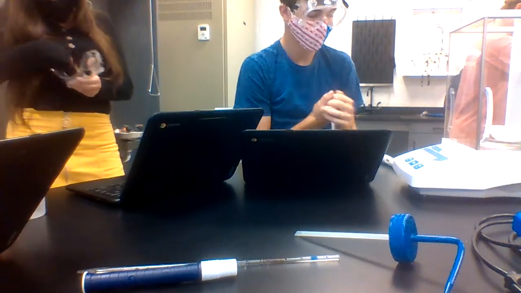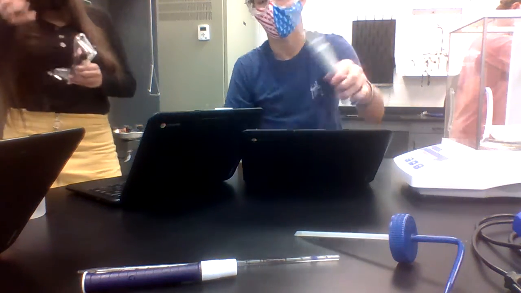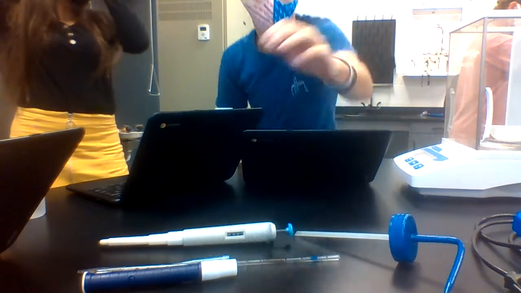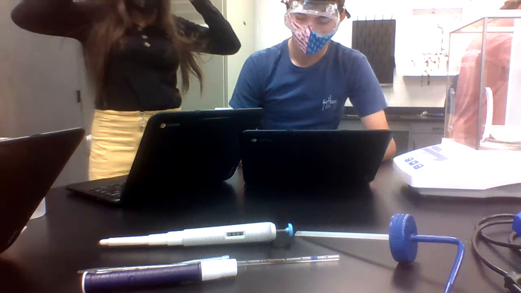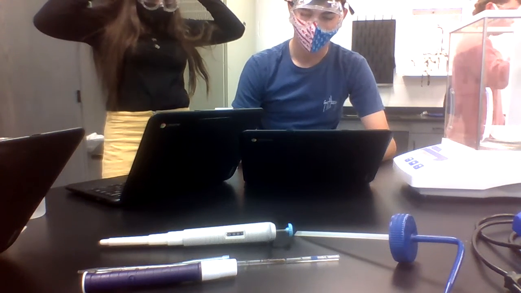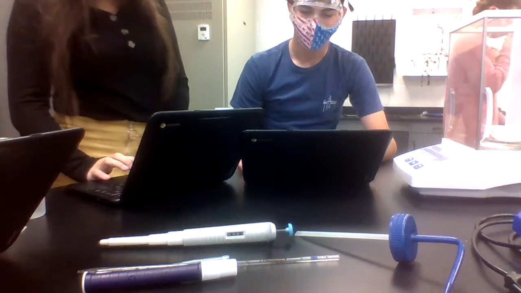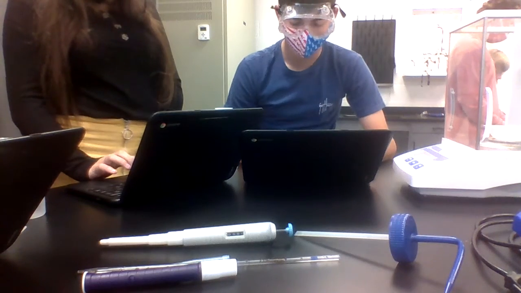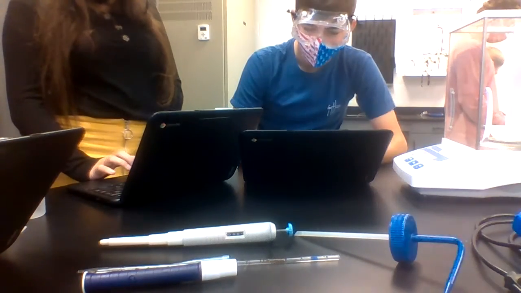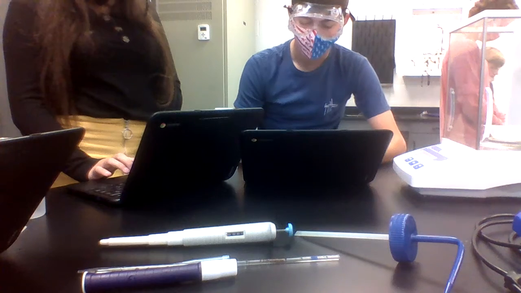But with the graduated cylinder, you can measure to 1 decimal place because you have all those little graduations. With the pipette, you can do 1 decimal. With the micro pipette, you can do 3 decimal places.